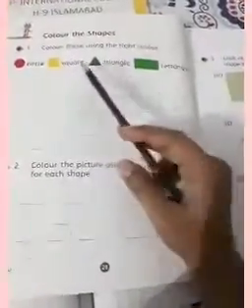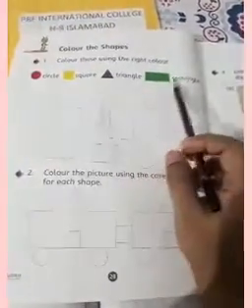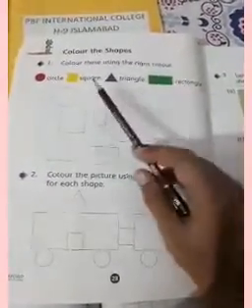You have to do it today. Do write the date on it, and then move to page number 28. Okay, what you have to do in this page: question number 1, color these using the right color. So they have given you the color codes. Only use these colors for the shapes.